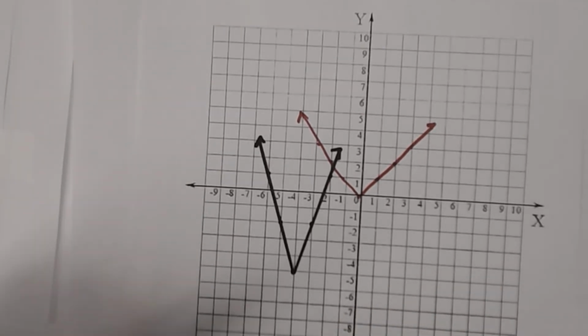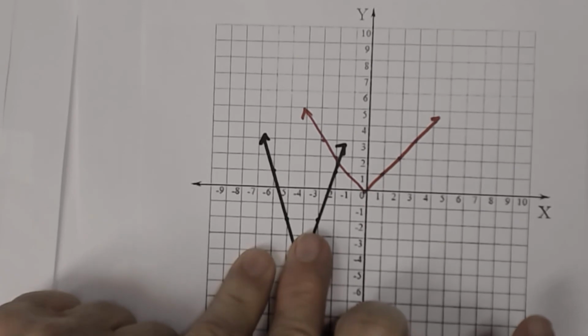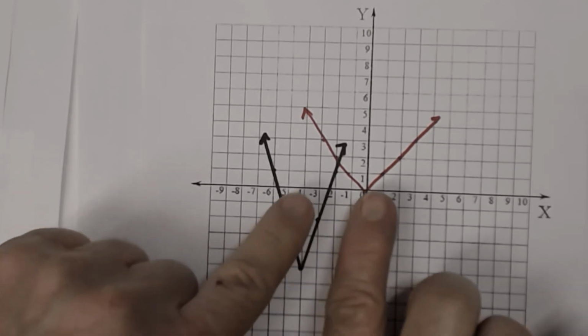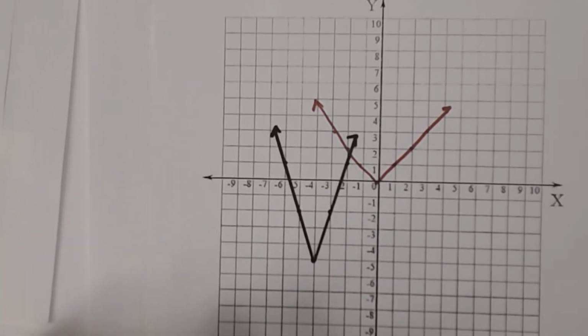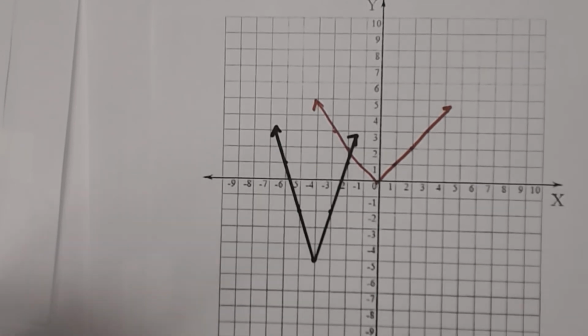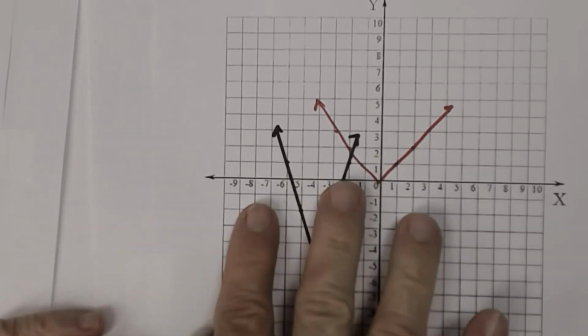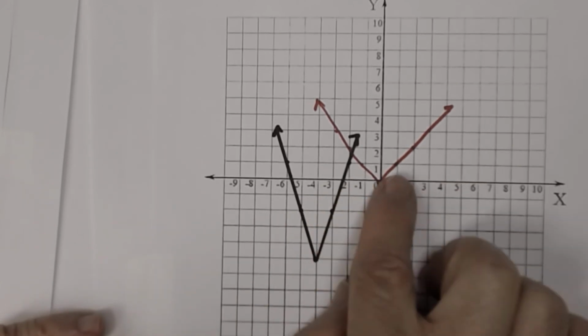What I want you to know, though, is: is this shape the same as this shape? It's not, because this one looks much skinnier than that one, right? So here you do have a scaling factor as well. Okay, so let's talk about how to find it. What I would do is move this back to where it has that same vertex.